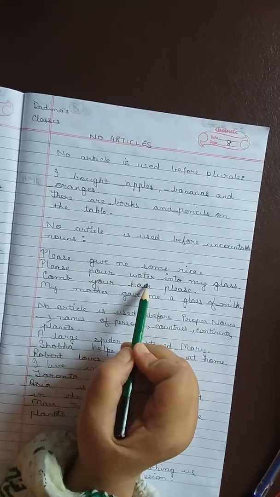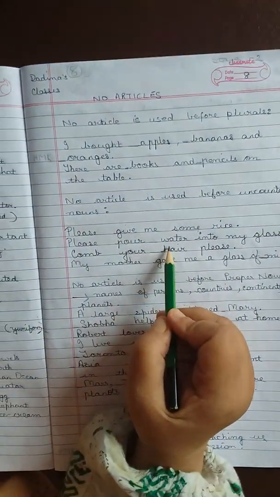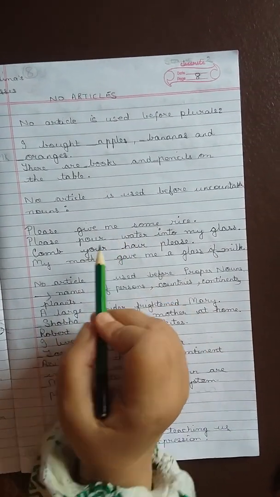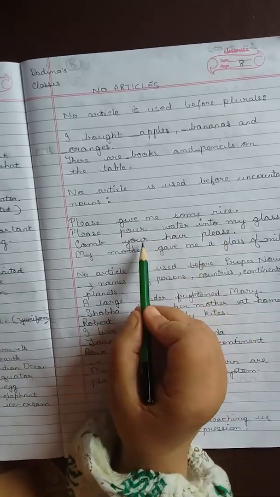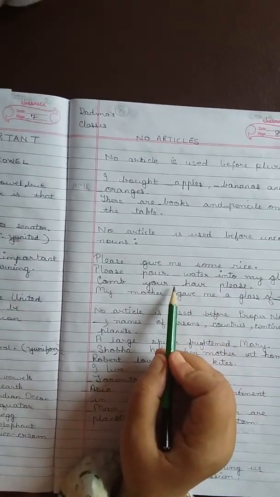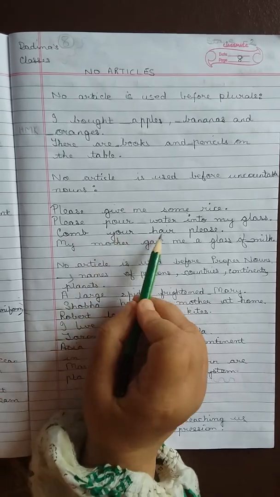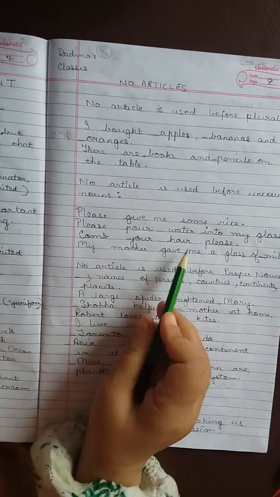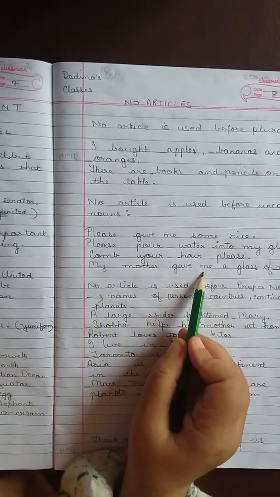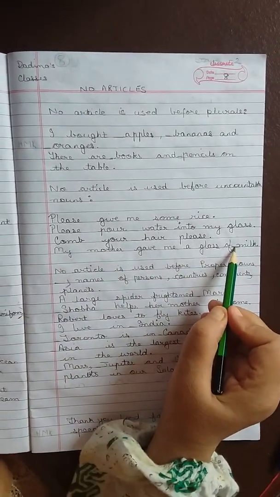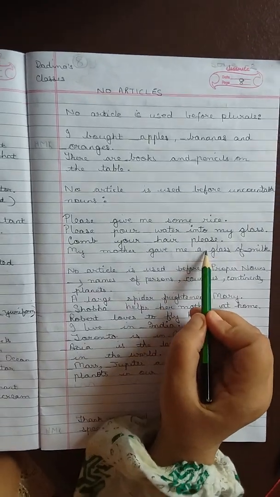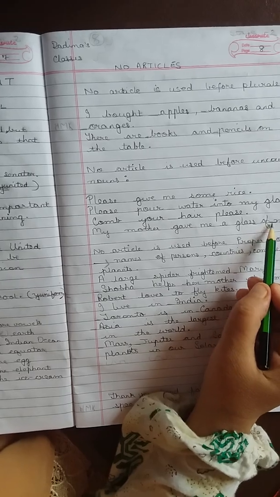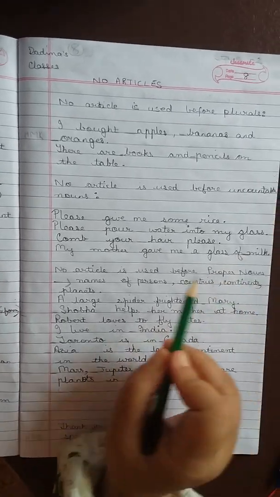Please pour water into my glass, or please pour some water into my glass, but not a water, not the water, not an water. Comb your hair, please. Not comb your one hair, comb your a hair, comb your an hair. No. Comb your hair, please. My mother gave me a glass of milk. A glass can be counted, but milk cannot be counted. So my mother gave me a glass of milk, not a milk, not the milk.